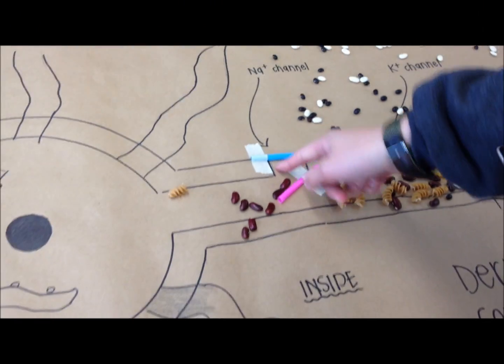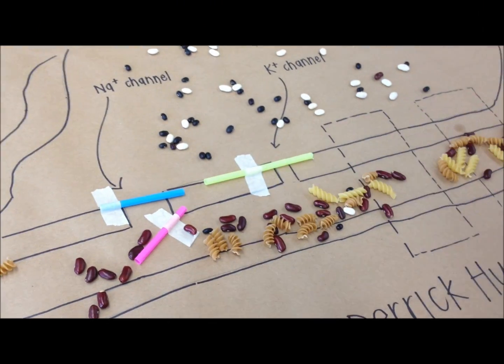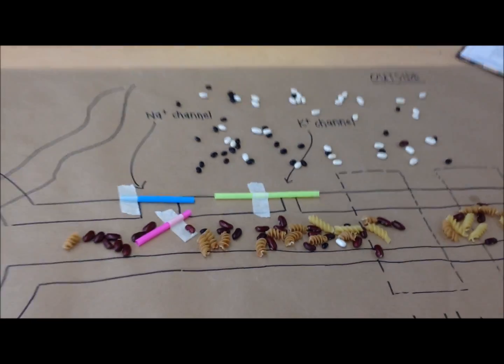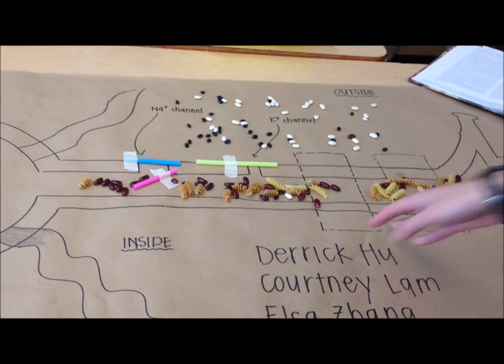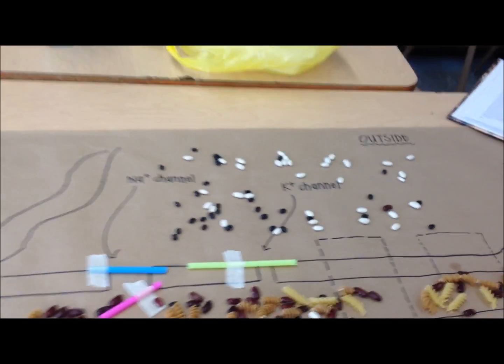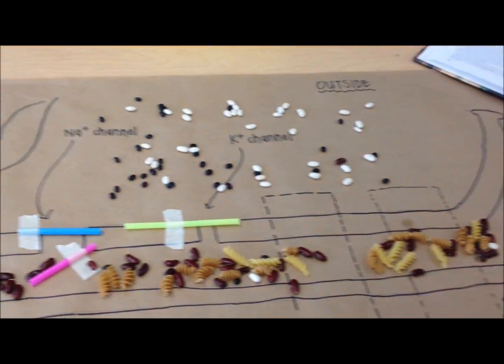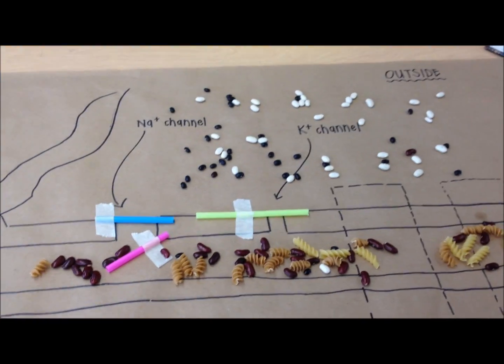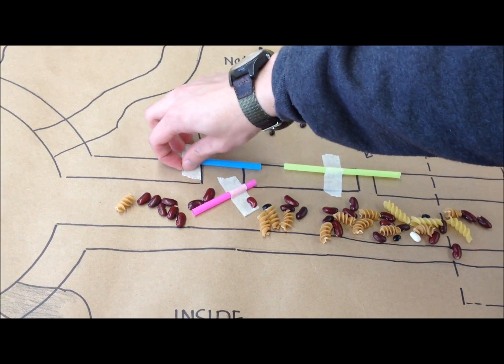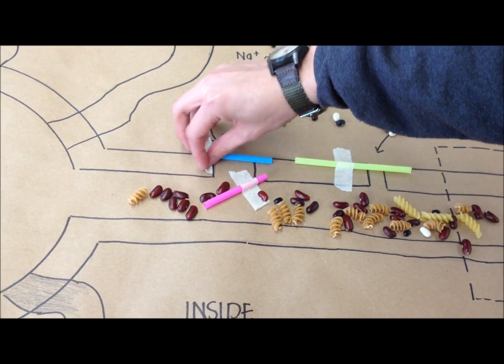Stage A, the cell currently is in resting state. The sodium gate is closed and the potassium gate is closed. And the resting membrane potential is currently around -70 millivolts. Now, outside of the cell, there's a positive 7 charge, whereas the inside of the cell has a -9 charge. So right now we're going to initiate the action potential. There's going to be a stimulus that's going to rush through the cell, and this is going to open the sodium channels. So we're going to make the sodium channel open.